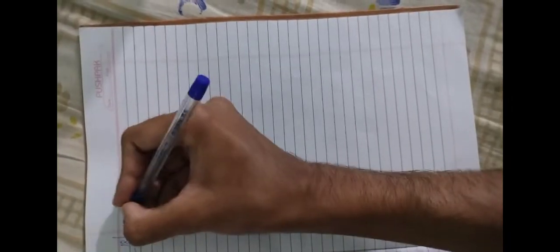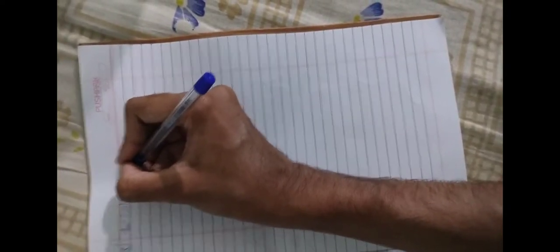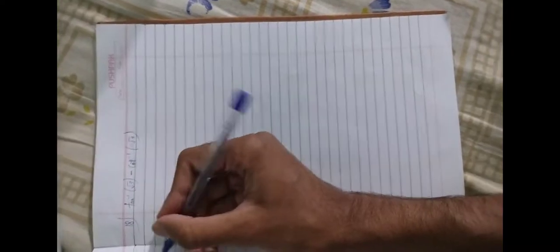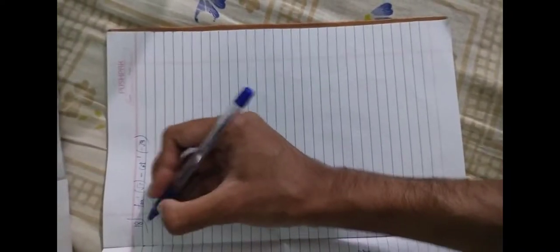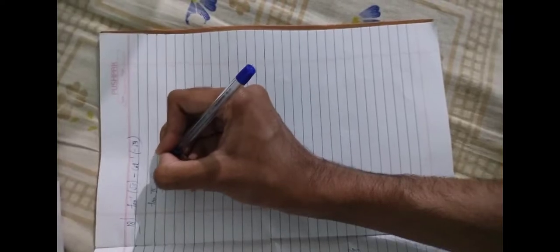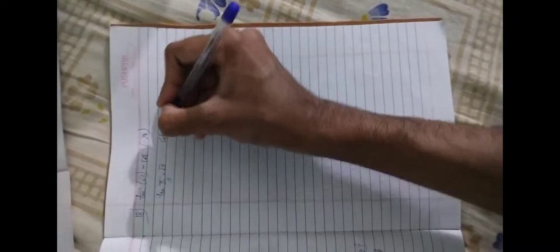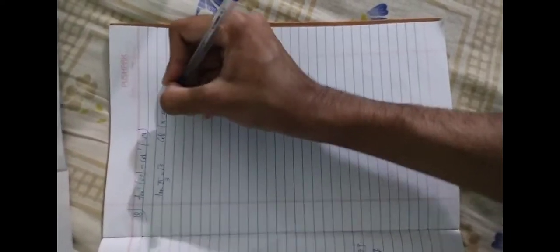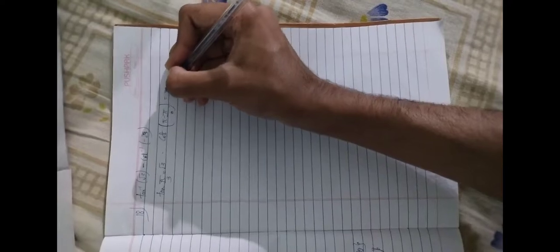Moving on to our next question, question number 18. Here we have to find the value. The question they have given is tan inverse root 3 minus cot inverse minus root 3. This is the most important one. So tan inverse tan pi by 3 is equal to root 3, and cot of pi minus pi by 6 is equal to minus root 3.